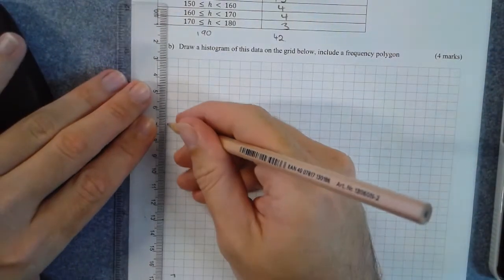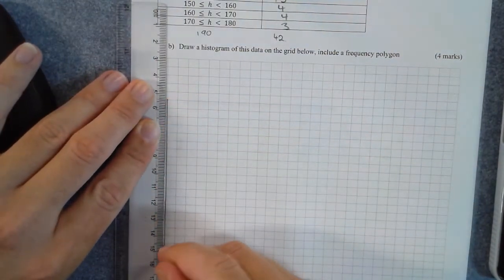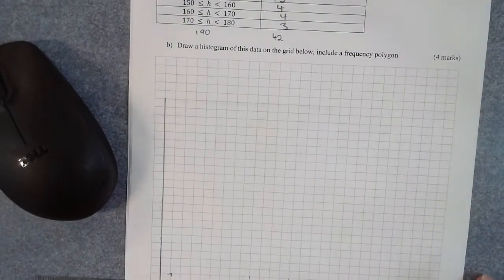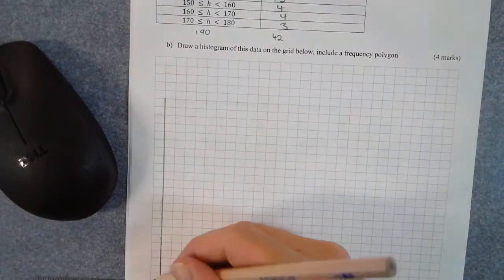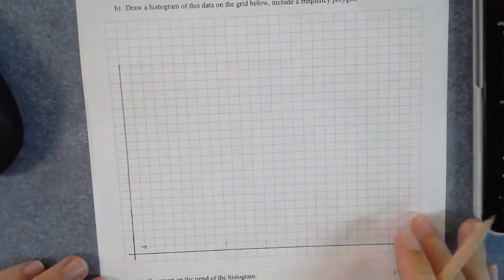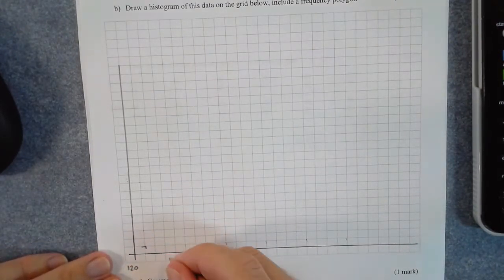So to fit my scale on, this is my scale. Now you could have done it slightly differently, but this would be our most ideal. So remember, this does take a bit of time. If I'm starting at 120, I'm going to do my x-axis first, go across in 4s.